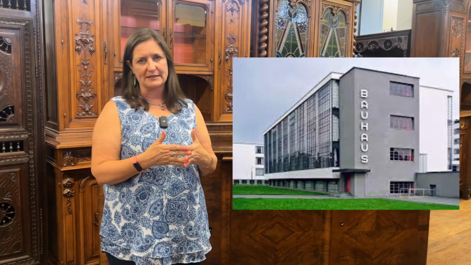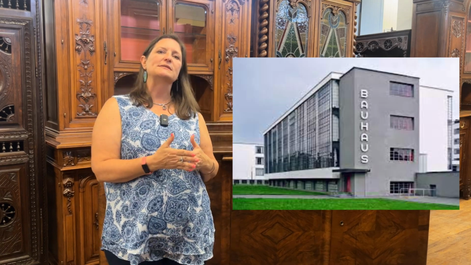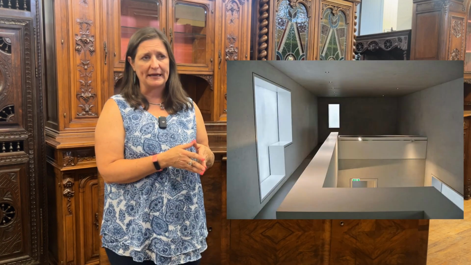So now we've talked about modern art, let's talk a little bit more about architecture so we can see how these ideas are reflected in architecture. And in order to talk about the mid-century modern style, we need to mention the Bauhaus movement. Bauhaus was an art school that was established by Walter Gropius in Germany.